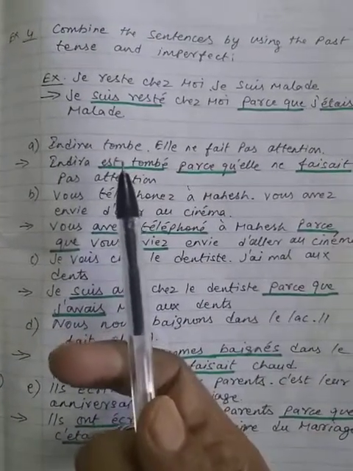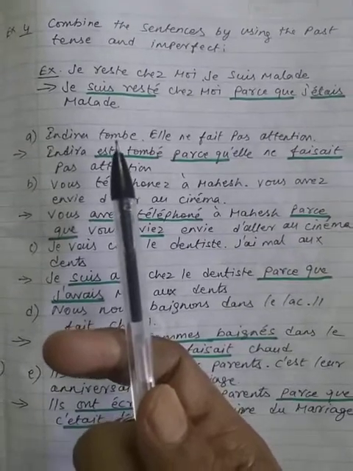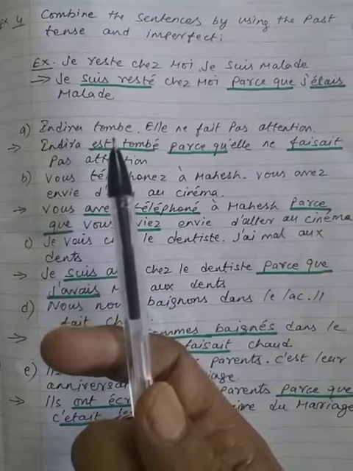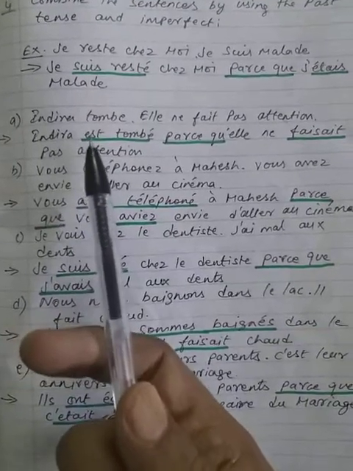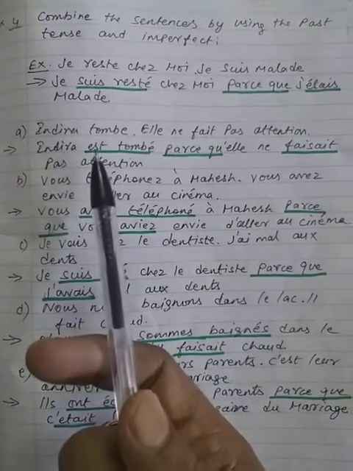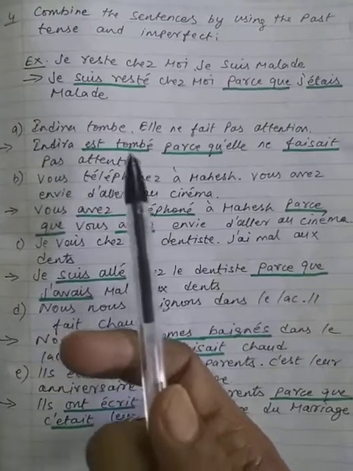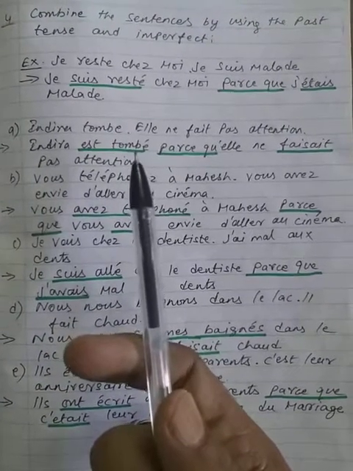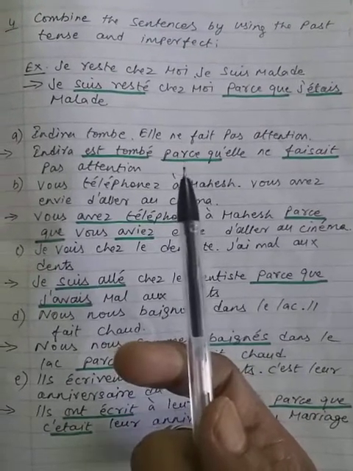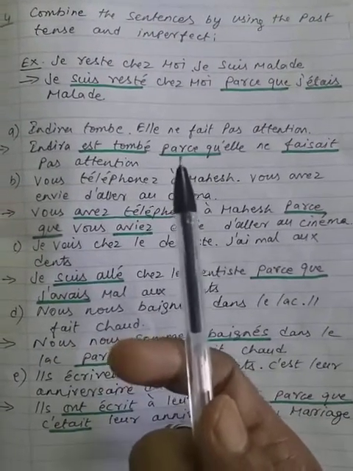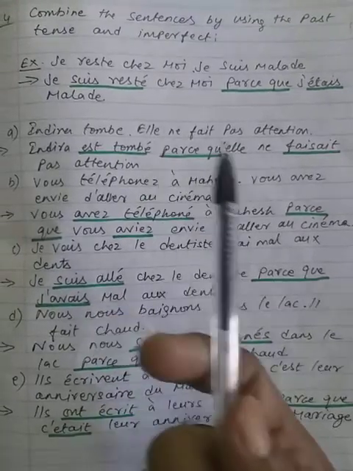Now first, tomber verb. For this verb, what is the auxiliary verb? Être. So third person, Indra, est. Être verb conjugation est. Tombé, with accent. Then remove the full stop. Use the conjunction. Elle, Indra est tombée. Then elle, write the subject.